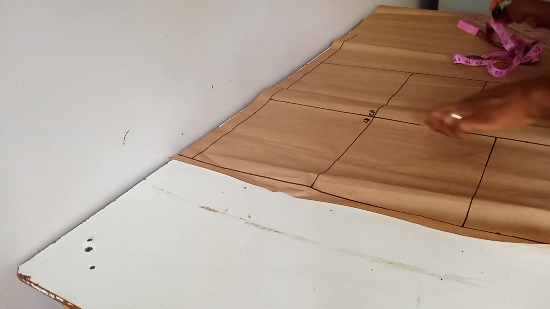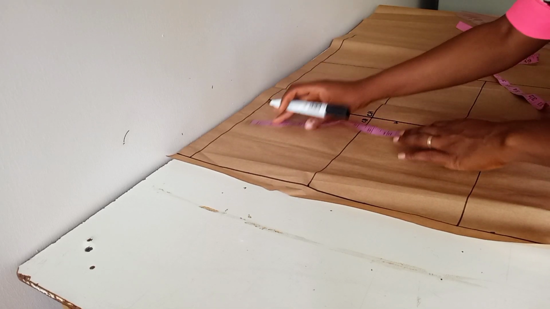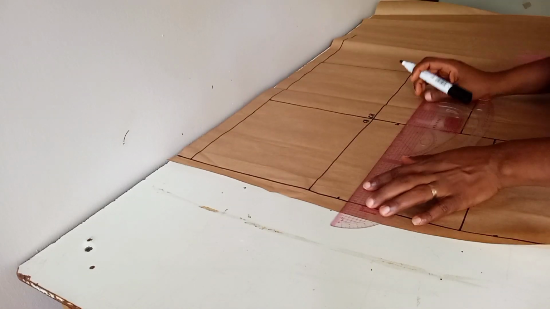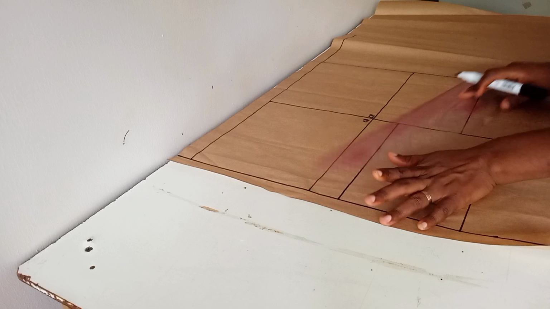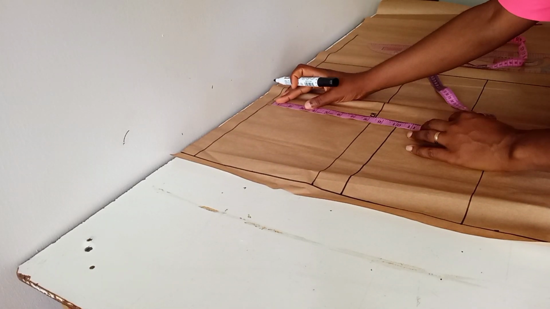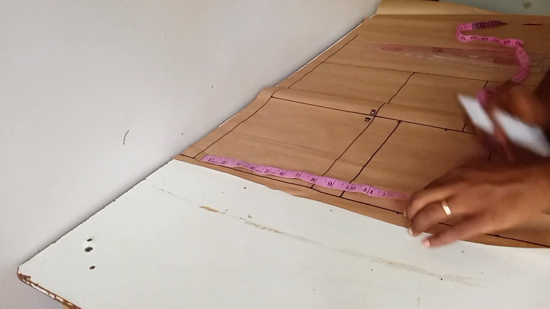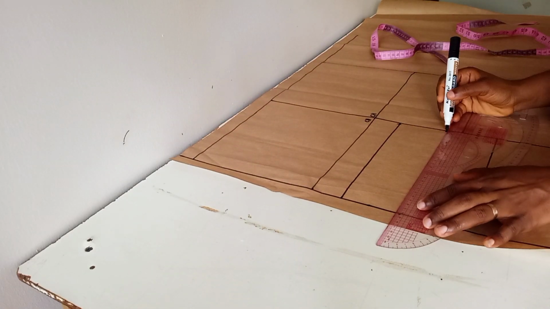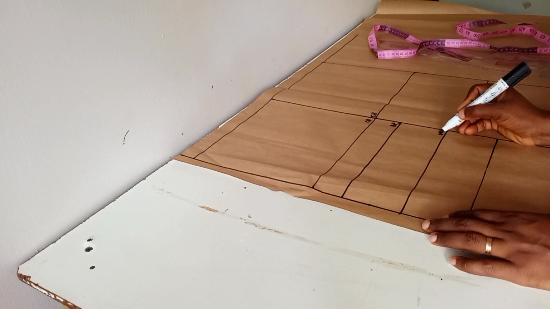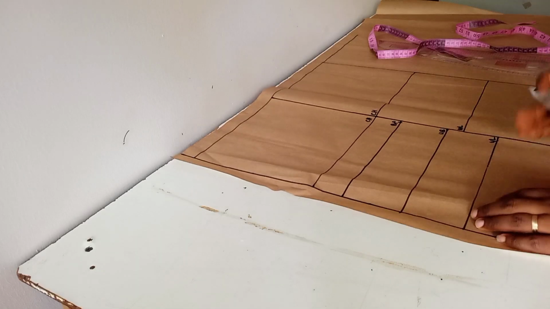Next, I'll go ahead to input my shoulder to nipple point, and I have that to be 10 inches. And then the last line is going to be my shoulder to underbust, which is 13 inches. Okay, so I have my bust point line, my underbust, my waistline, and my waistline for the back.